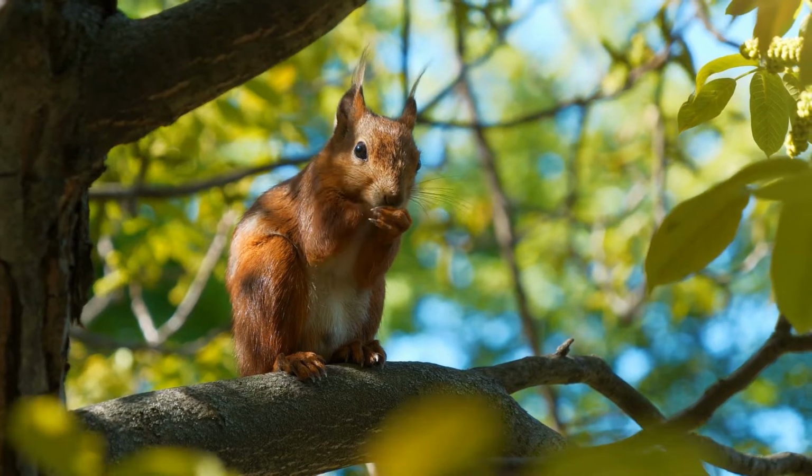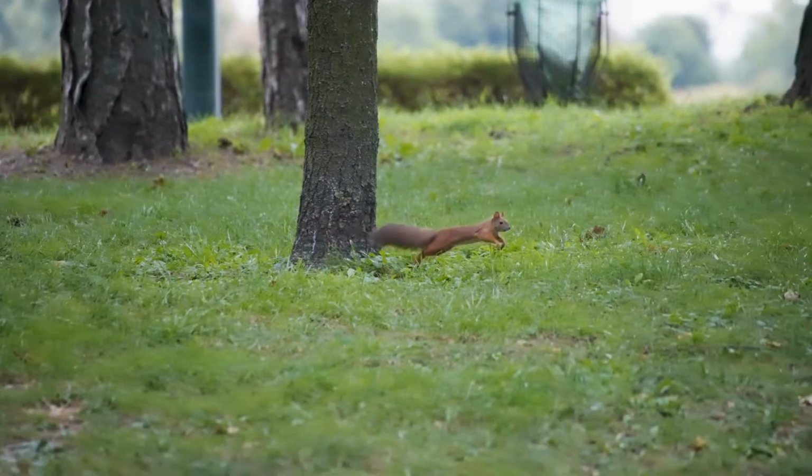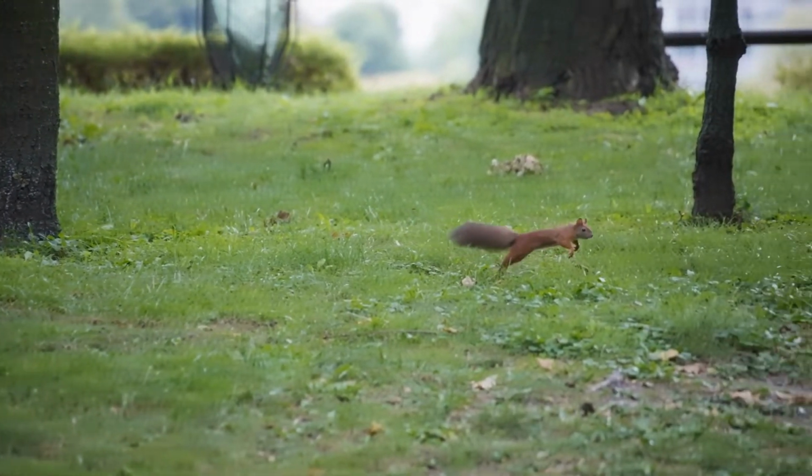Let's say it's some sort of tree-dwelling animal like a squirrel, who jumps happily from tree to tree, and then the trees disappear. It wouldn't happen in one day, of course. It would happen over thousands of years, but gradually the trees disappear.